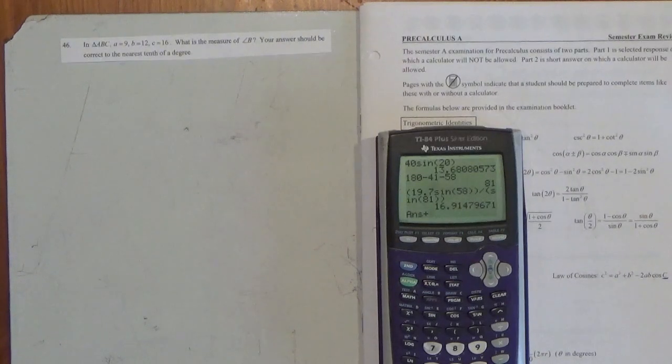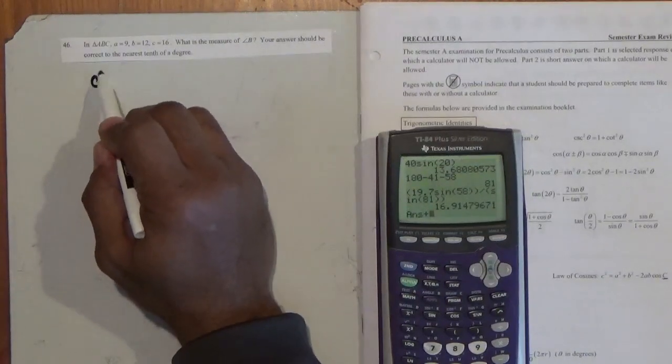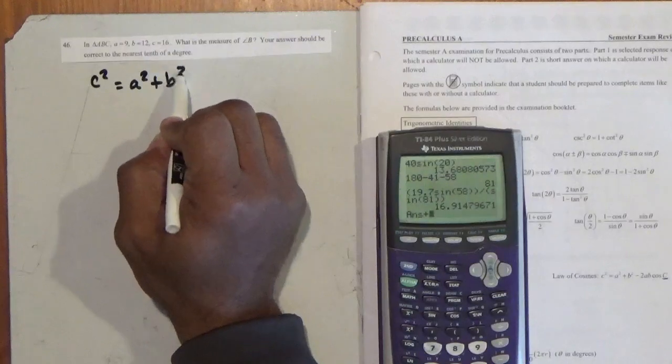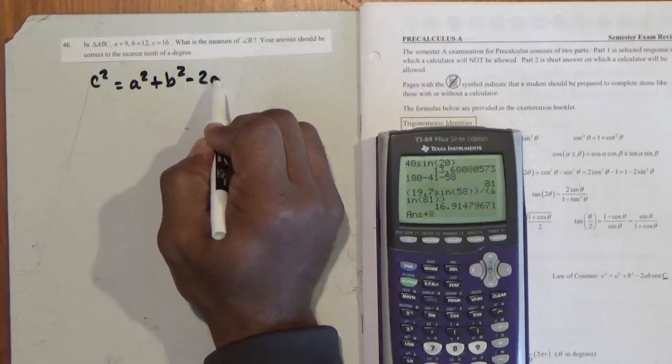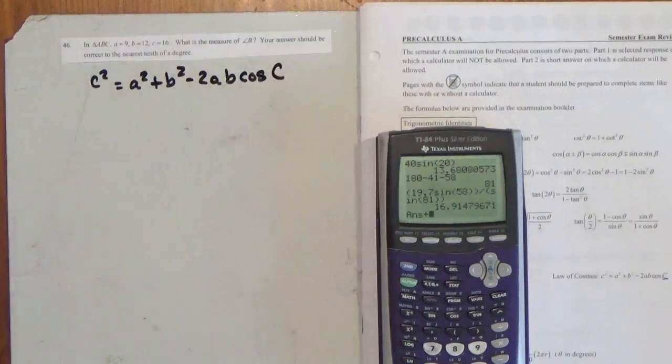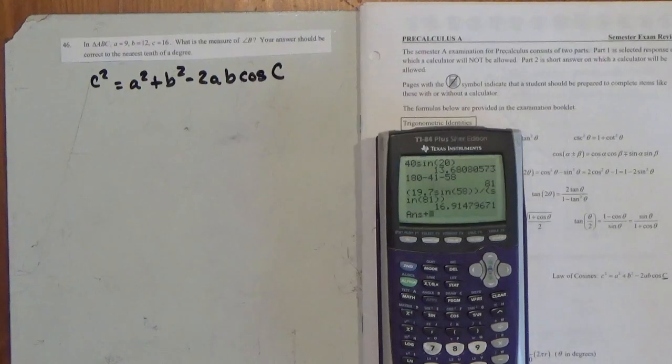Now if you look at the front cover of your formula sheet, the law of cosines that they give you has the angle C. So we need to change this around a little bit to fit us. The one that they give you is this. We're going to use this, but we're going to change it around.